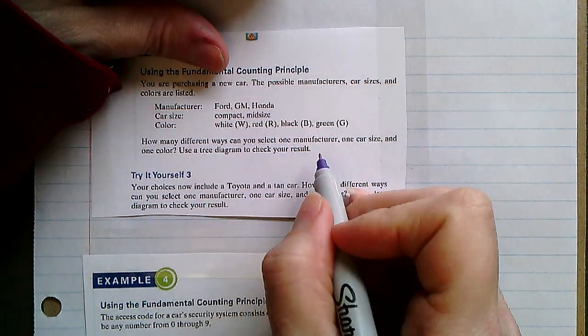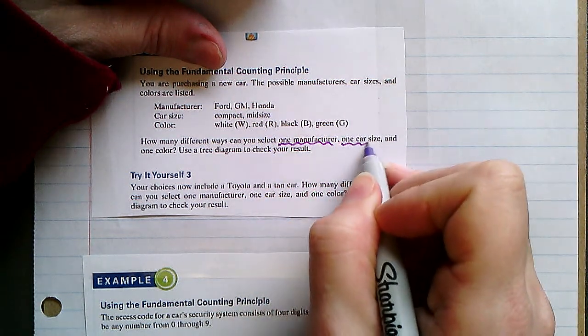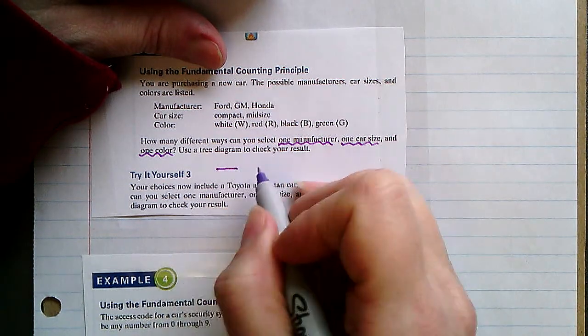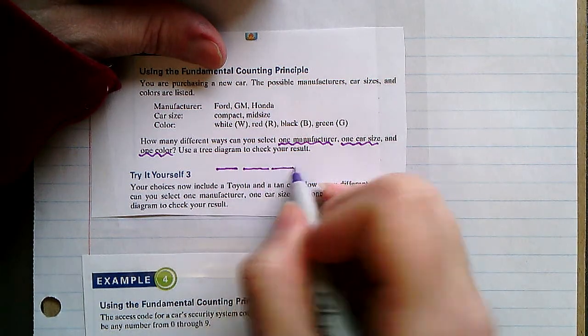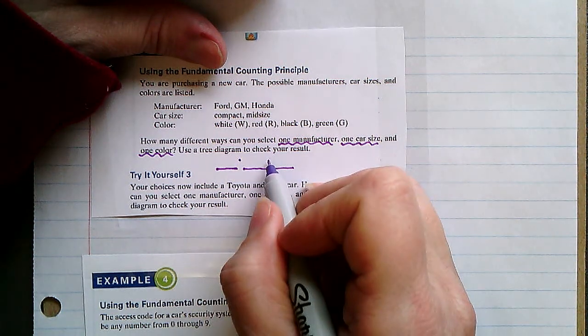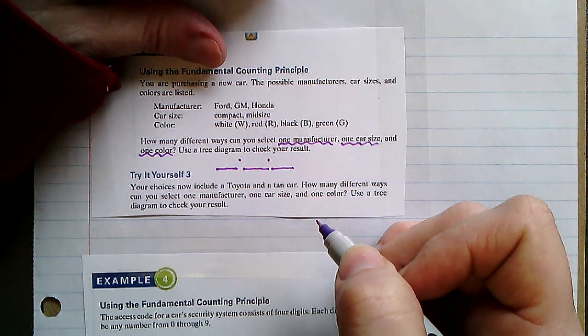So how many decisions am I making? I'm going to choose one manufacturer, one car size, and one color. So I have 3 decisions. 1, 2, 3. And the fundamental counting principle says that I'm going to multiply the number of ways that each can occur to get the total number of outcomes.